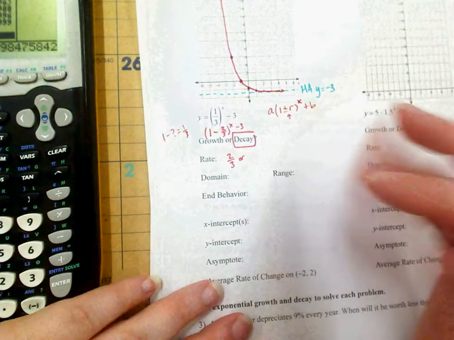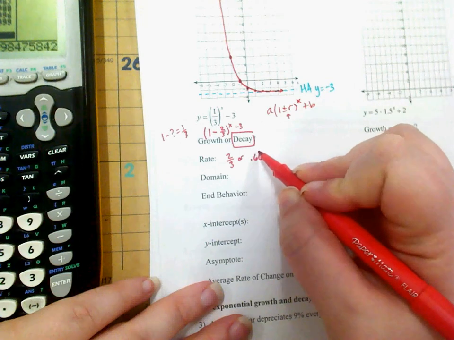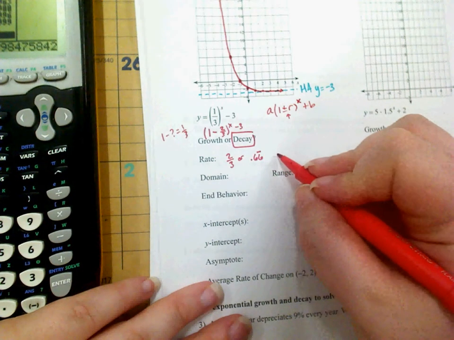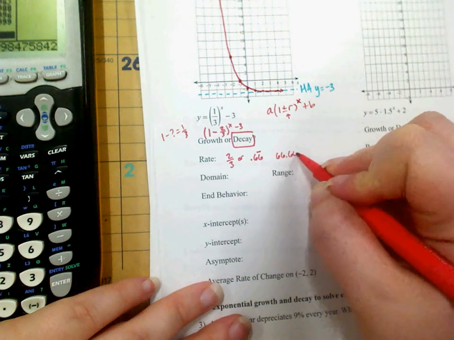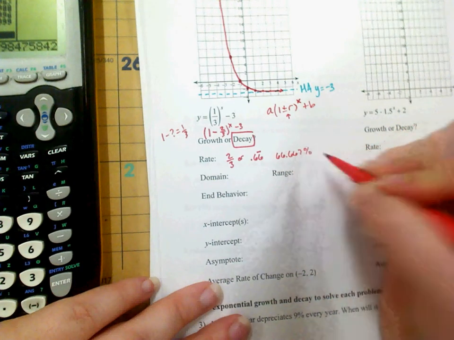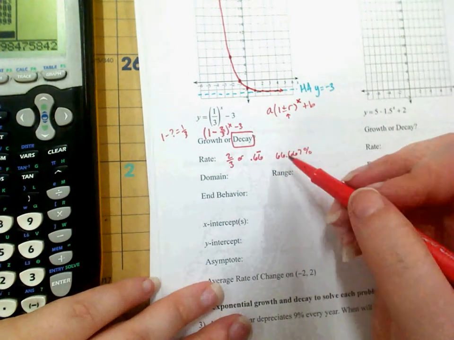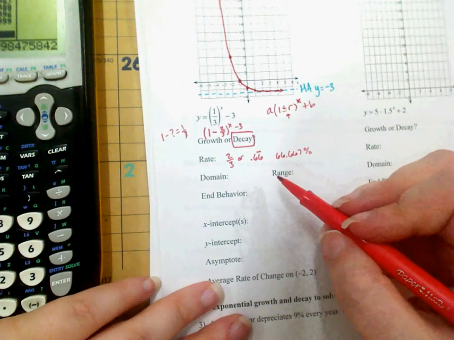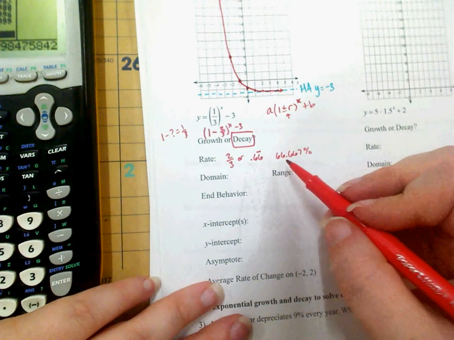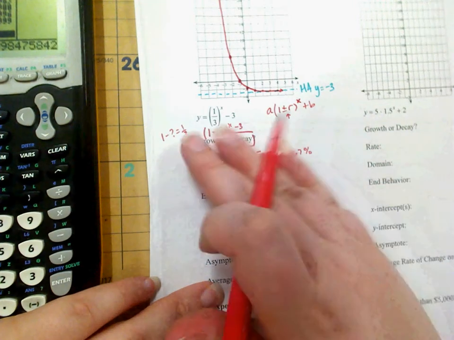So you would write it as 0.666 repeating, whatever. And then you could just say that is 66.667 if you want to give yourself 3 decimals, but as a percent. Okay? It's a decay at 66.7%.